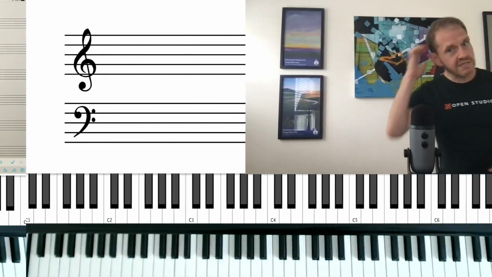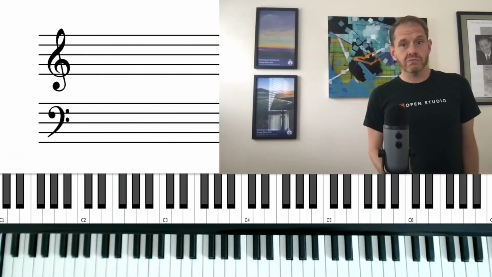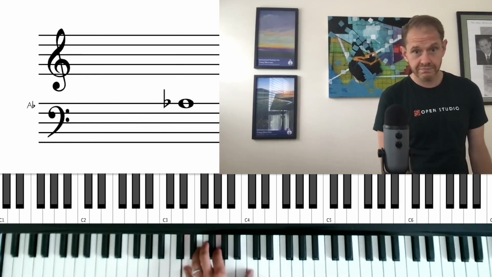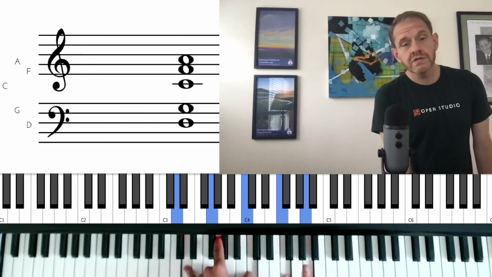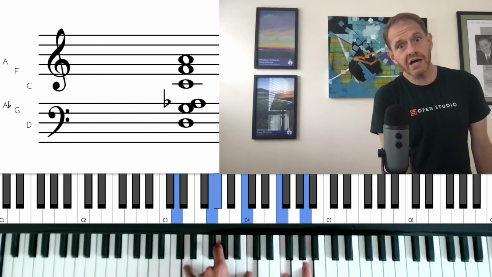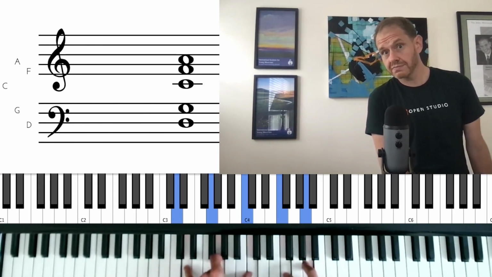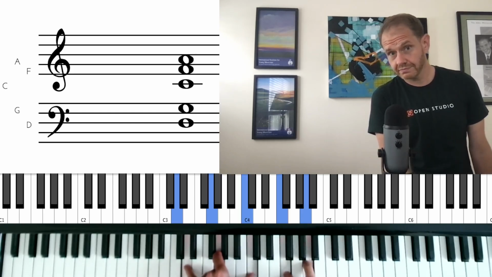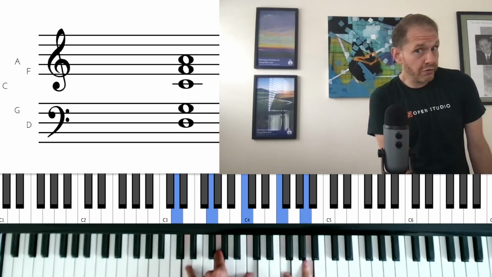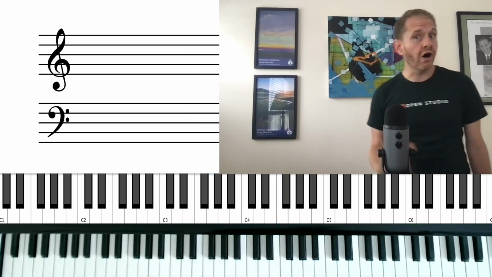So we have our So What voicing. Just 5 notes, third on top, and then the next 4 notes are all organized in fourths. Okay. We've got quartal voicings, which are voicings organized all in fourths.